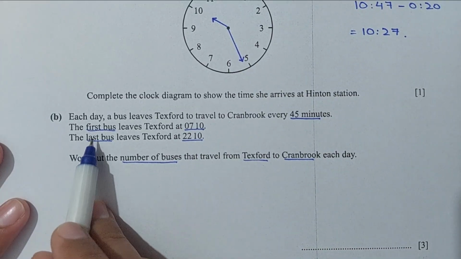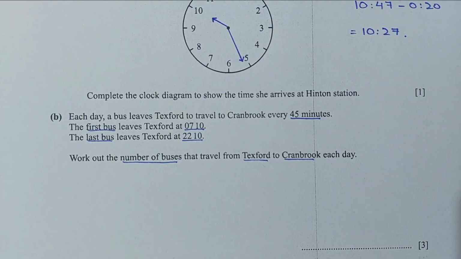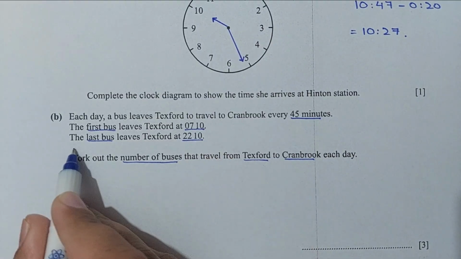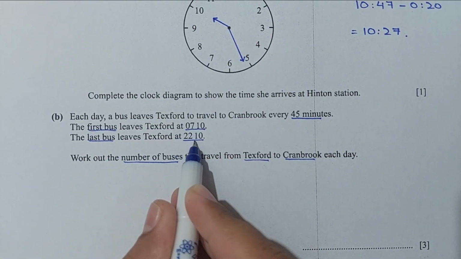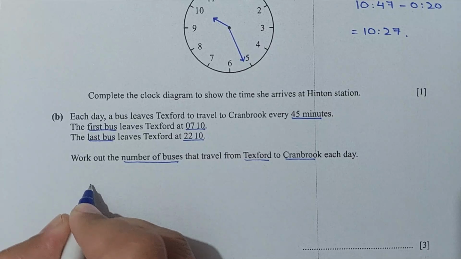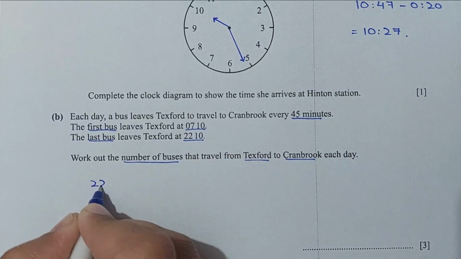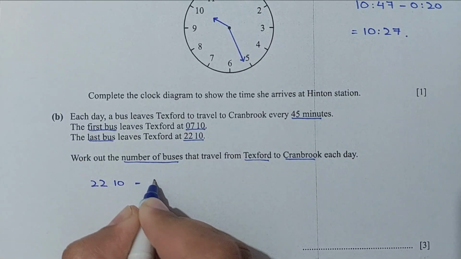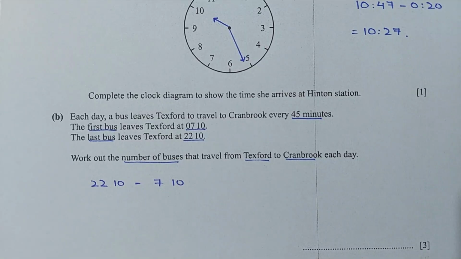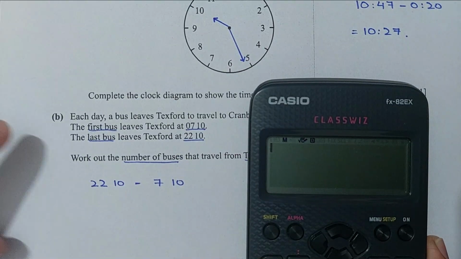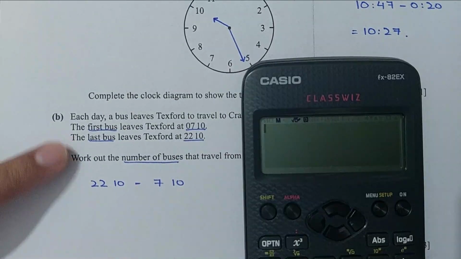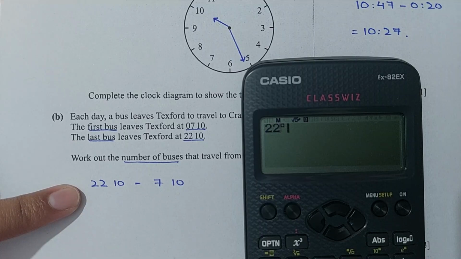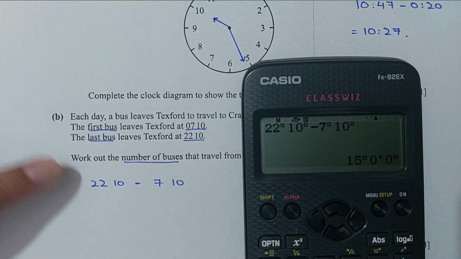So find out 22:10 subtract 7:10. How many hours do the buses leave Taxford to Cranebrook? 15 hours.